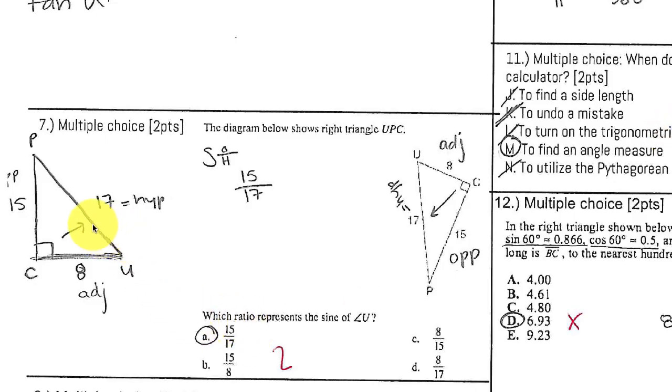The student had a good strategy where they didn't like the orientation of the triangle, and they just recopied it, and they labeled it correctly and did the same thing and still got A, which is correct.